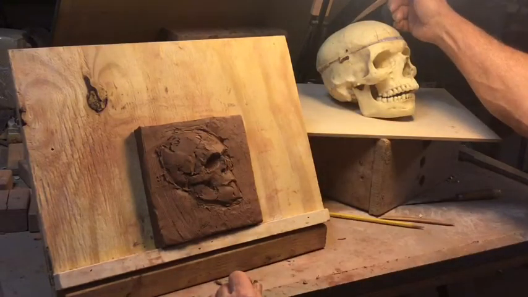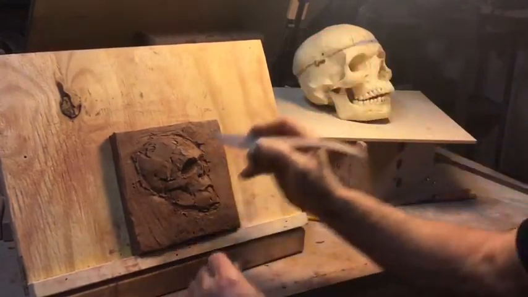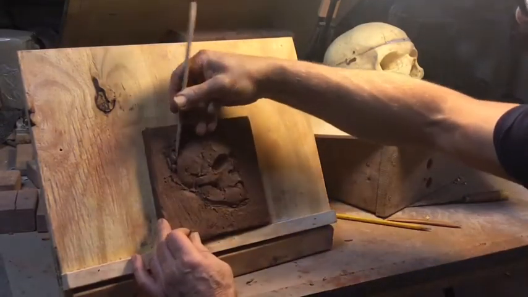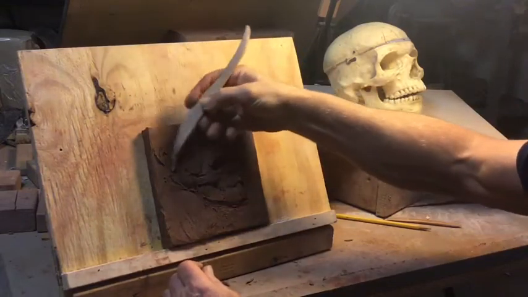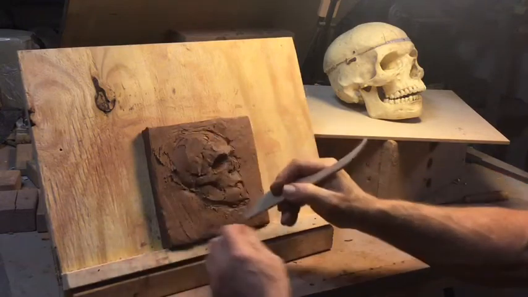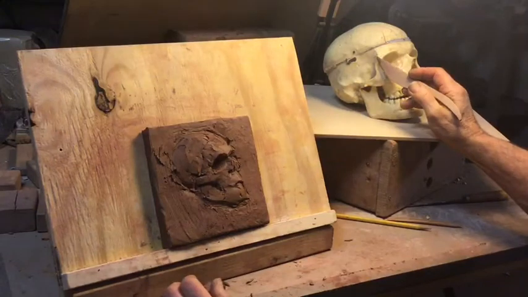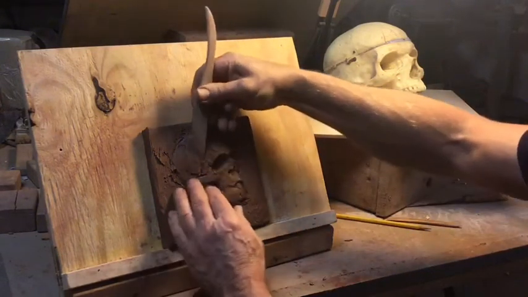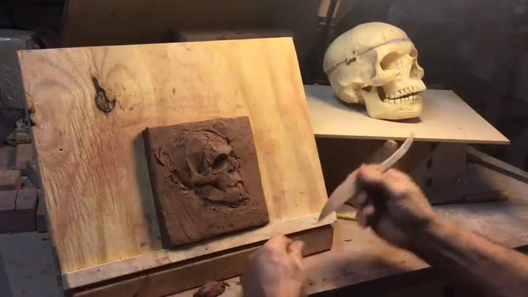The distance between here and here is quite great, but it's not very long, so it's going to be doing more of this than what I've got over here. And the skull also goes in underneath this part here. This ridge here needs to be expressed with this going quite far in.